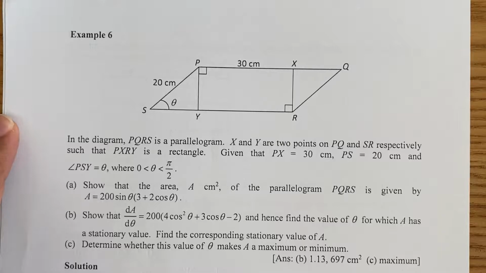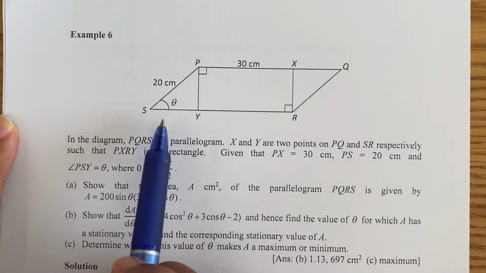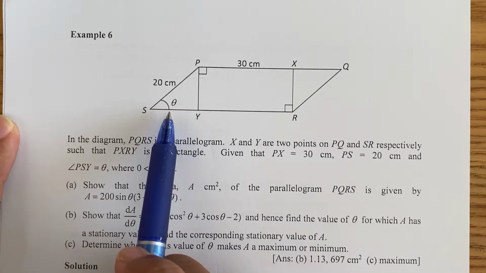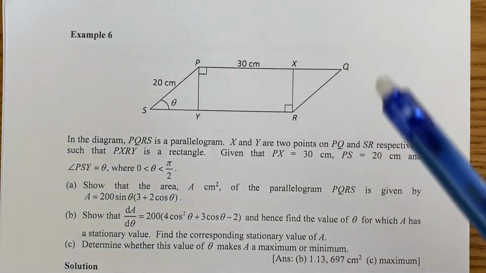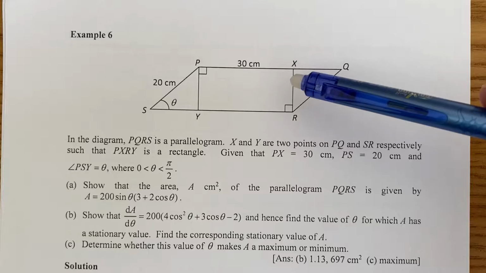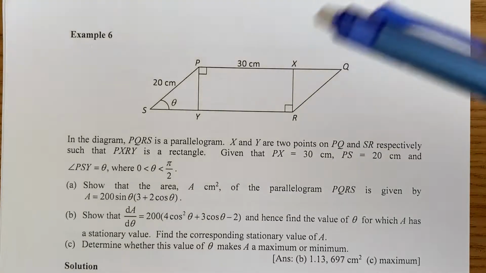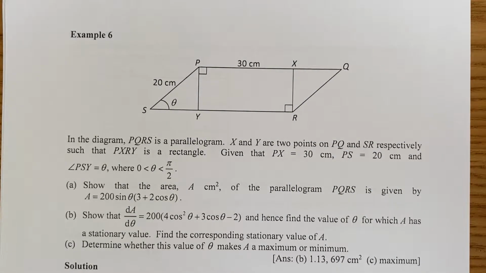If I were to increase the value of theta between this range, from 0 to pi over 2 or 90 degrees, let's say I change theta to be larger, what happens is that the area of this parallelogram will vary. As theta varies, the shape of the parallelogram will vary, therefore the area of the parallelogram will vary.